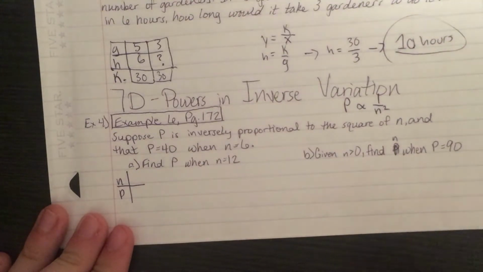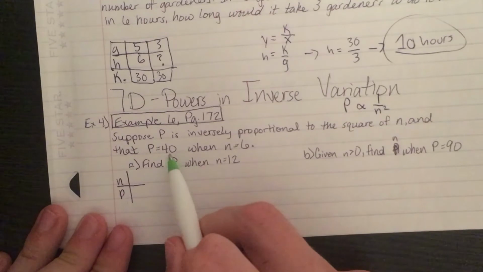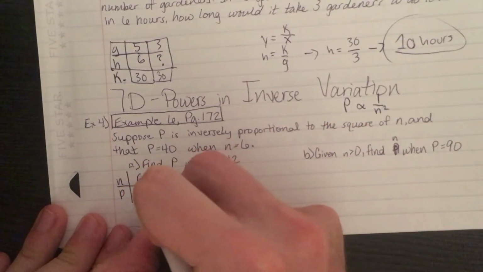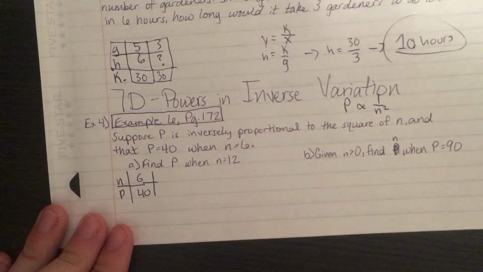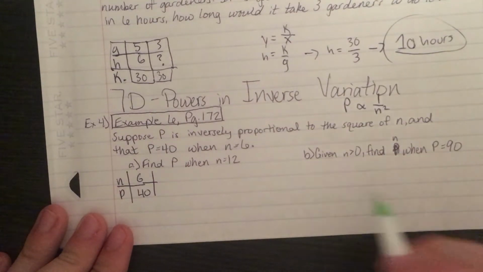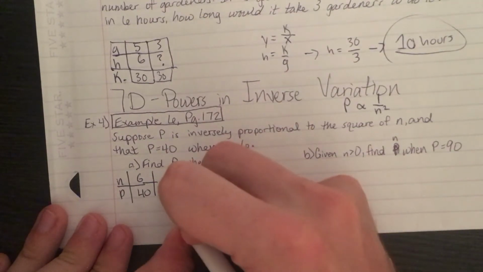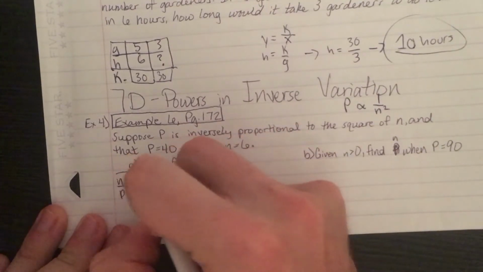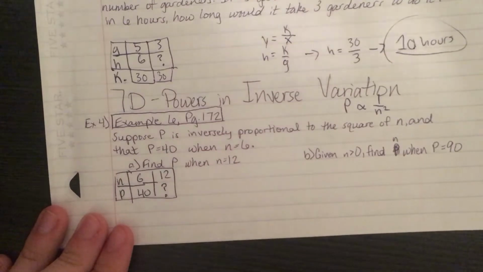So we're going to say, okay, when P is 40, n is 6, and we want to know what is P when n is 12.